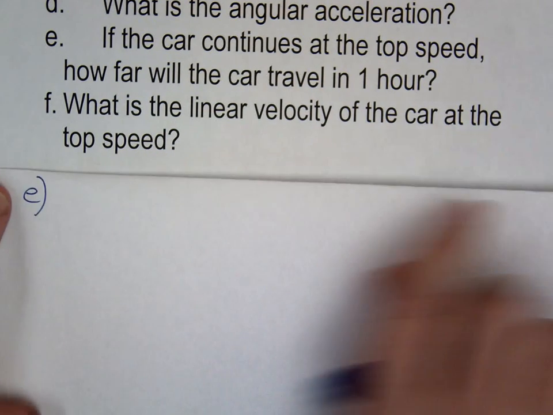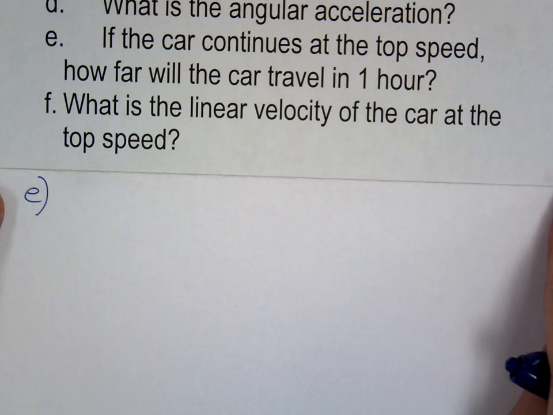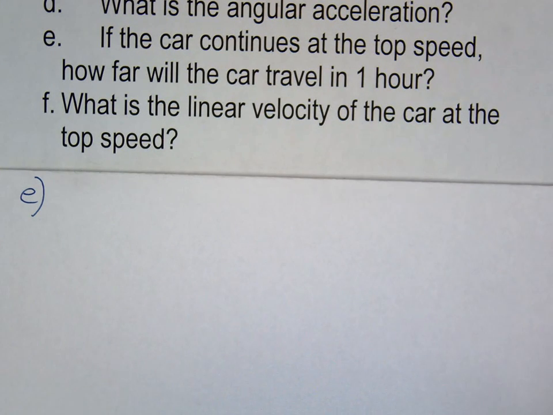Okay, if the car continues at the top speed, how far will the car travel in 1 hour? There are a lot of different ways you can solve this. Let's think about this kind of conceptually. If you have your wheel here, and if I move the wheel 1 full revolution, like this, how far is that wheel going to travel? The circumference, yeah. In 1 revolution, if this was attached to a bike or a car, it would travel 1 full circumference, right?